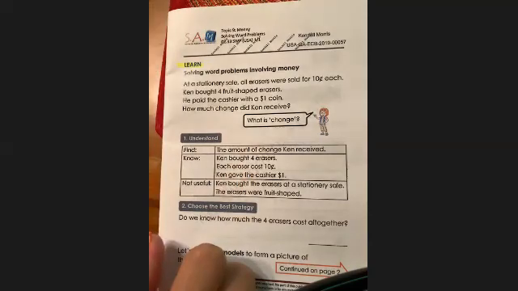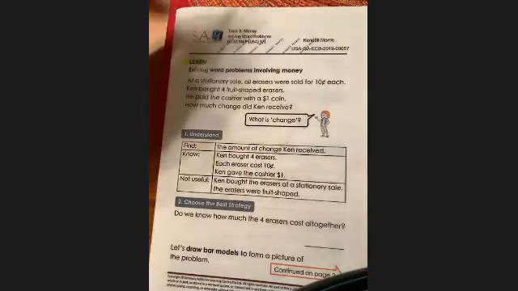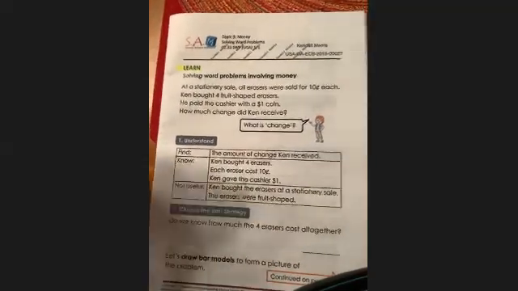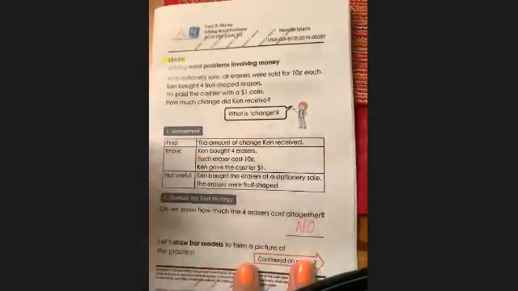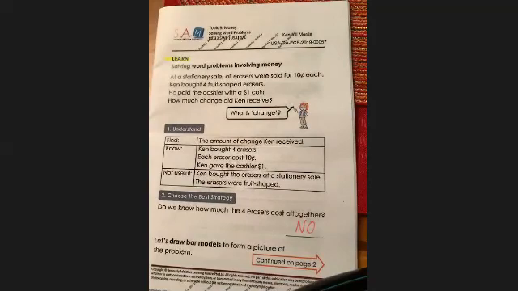Okay, so on number 2, do we know how much the 4 erasers cost all together? What do we think? Do we know right now how much money they cost all together? No, we don't know that, so we're just going to put a no. Okay. I think it's on top with the 10 cents.